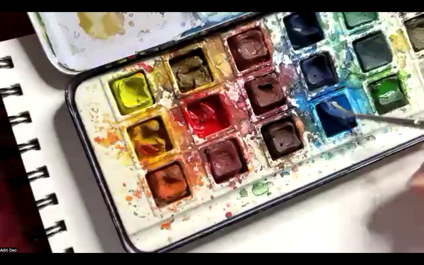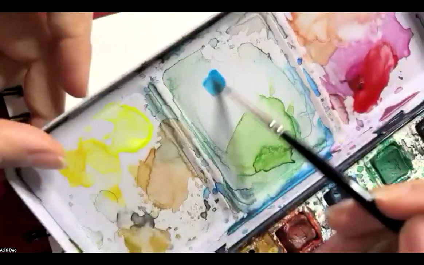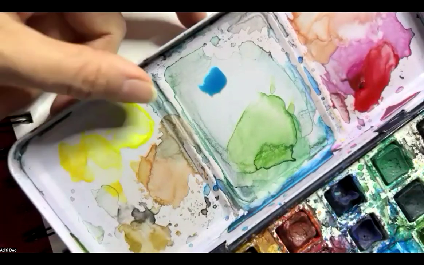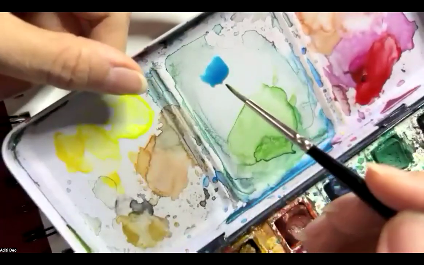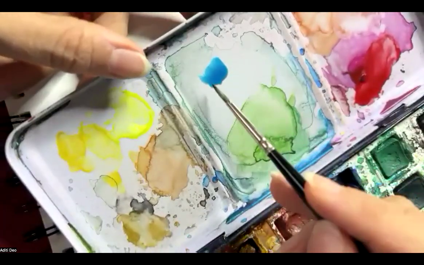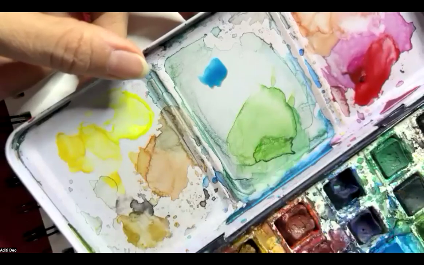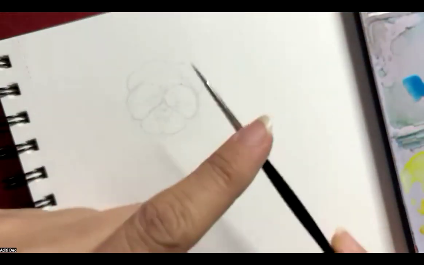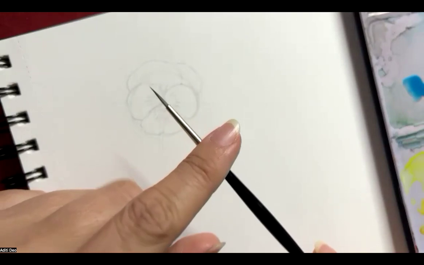So I'm going to take my cerulean blue and keep it fairly deep in color, not very watery. Okay, just observe this. I'm going to take a little bit of that, even more concentrated would do. And I'm also going to keep my thin brush handy.